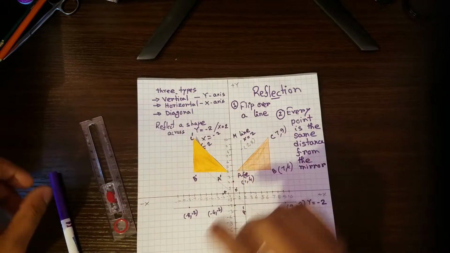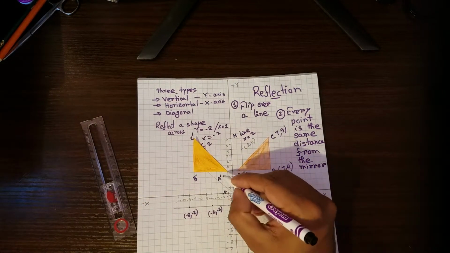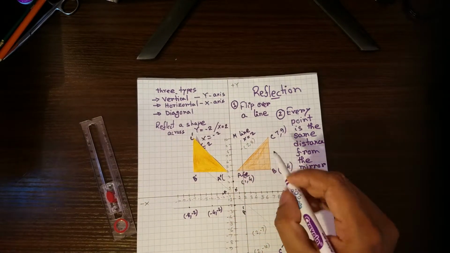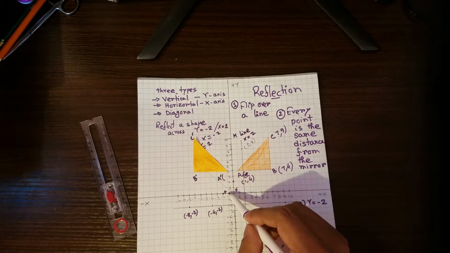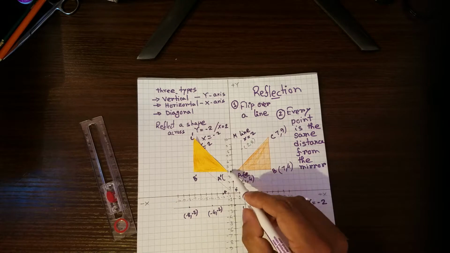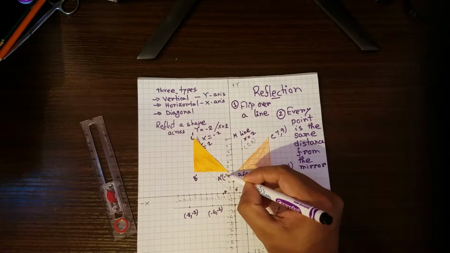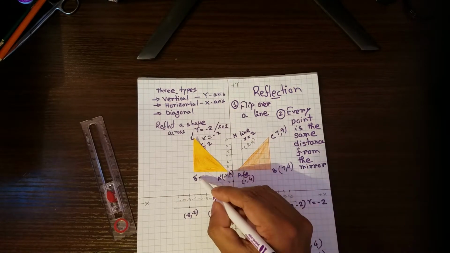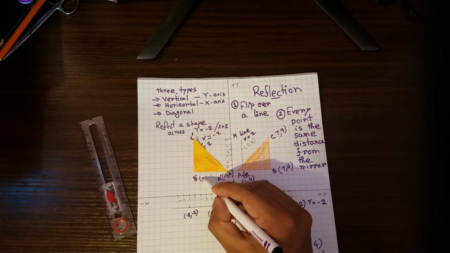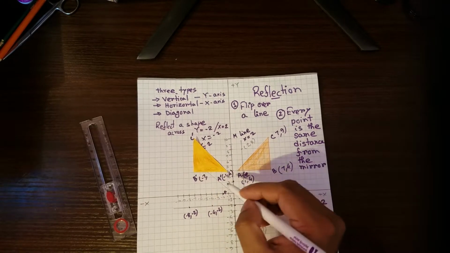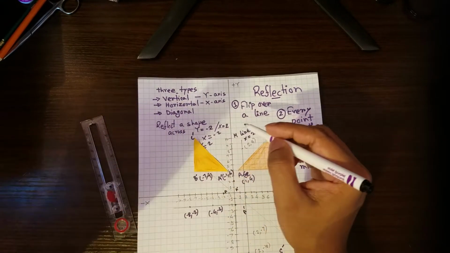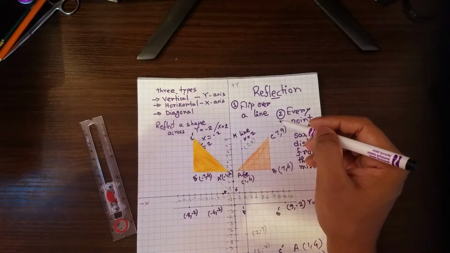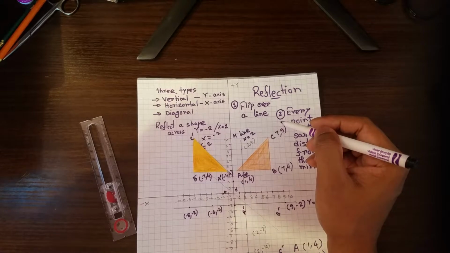Okay, now if we look at the coordinates of A prime, the coordinates is what? It is negative 1 and 4. If we look at B prime, that is negative 7 and 4. And if you look at C prime, the coordinate is negative 7 and 9.